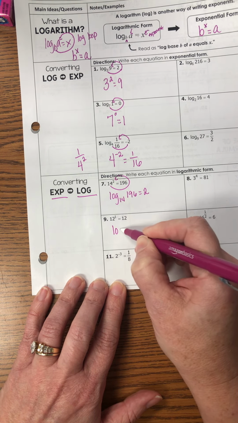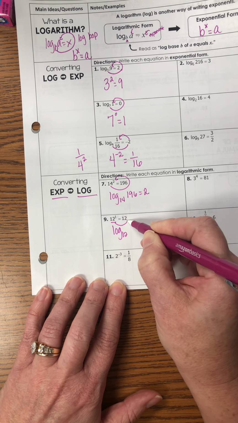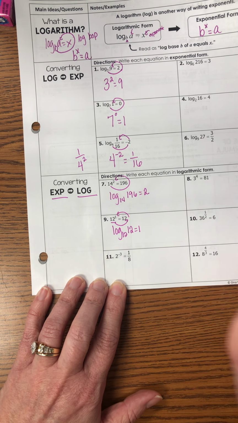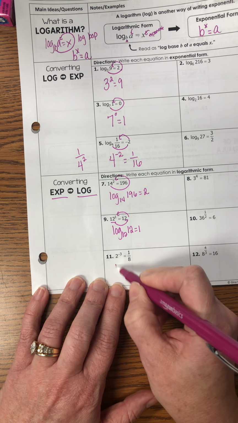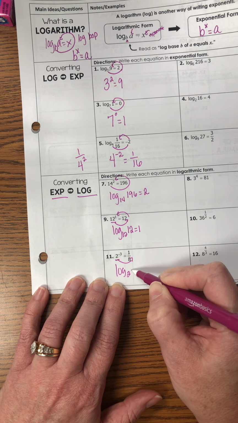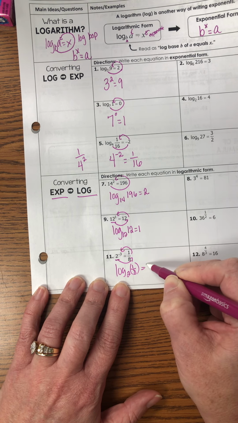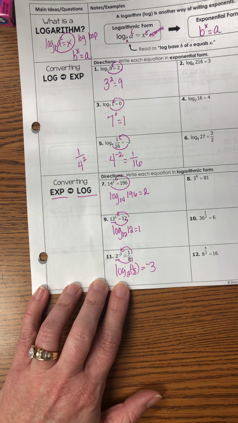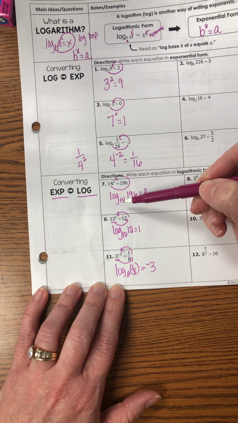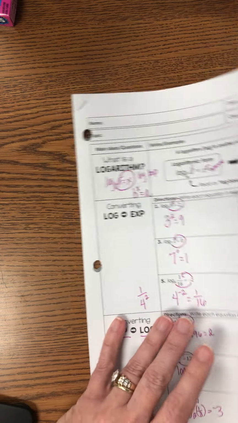Okay, once again, write down your log. Log base 12 of 12 equals 1. Log base 2 of 1/8 equals -3. So just loop around. The base of your exponent is also going to be the base of your log and vice versa. Be very careful about that and you'll be fine.